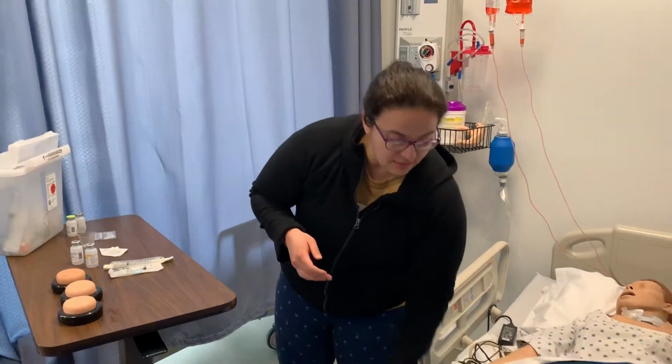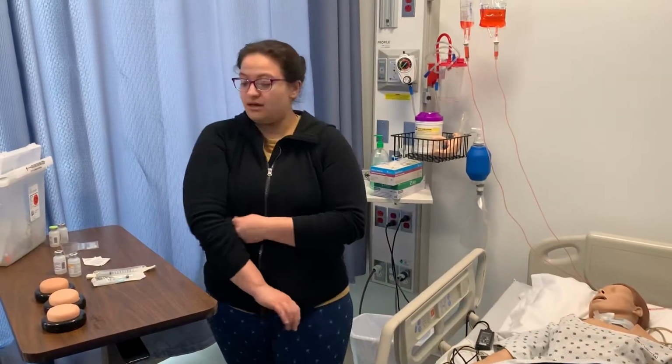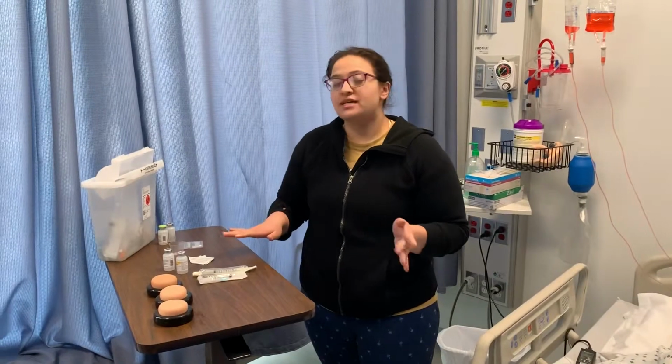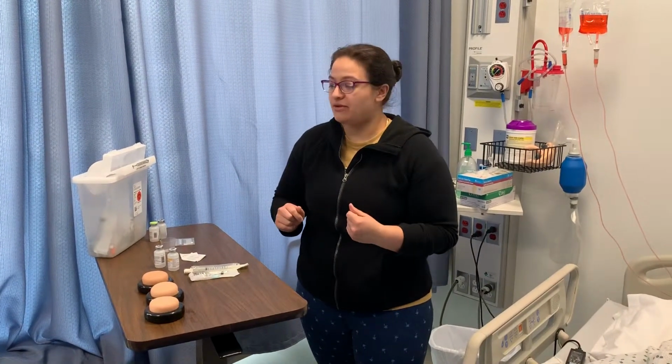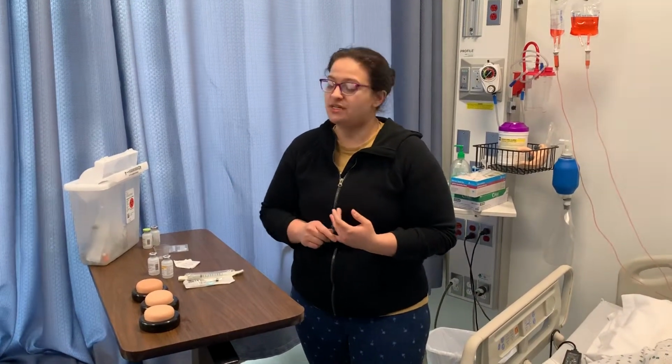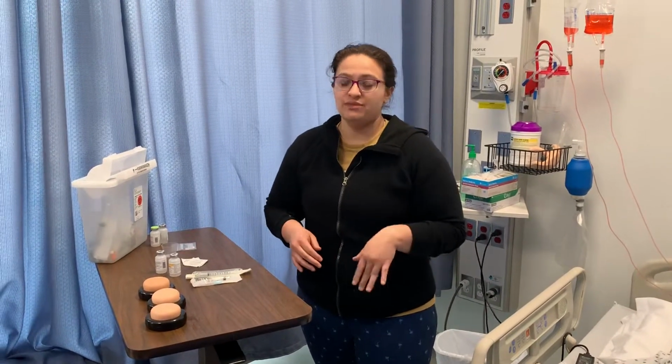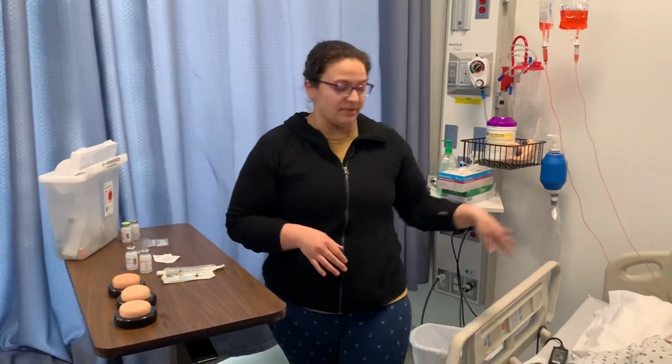So before administering any medication, I would do both of my checks at the Pyxis. As soon as I'm getting out the medication and just preparing it is when I would do my second check, and then my third check would be at the bedside.